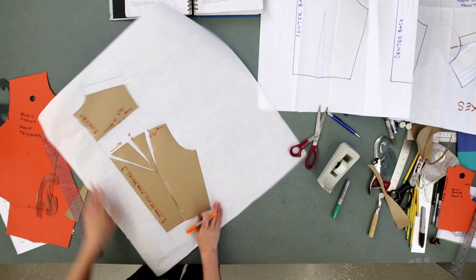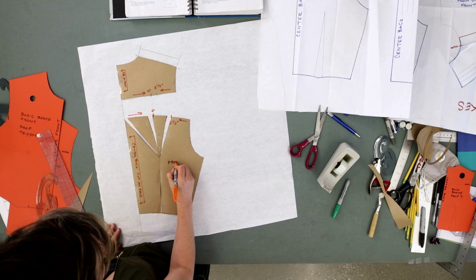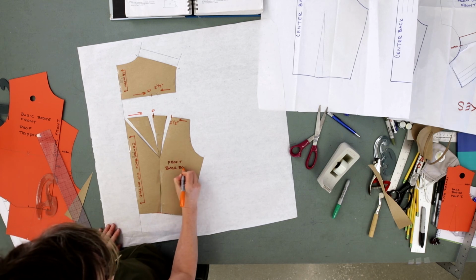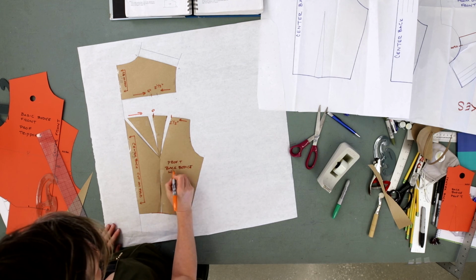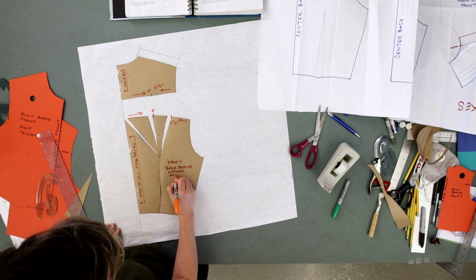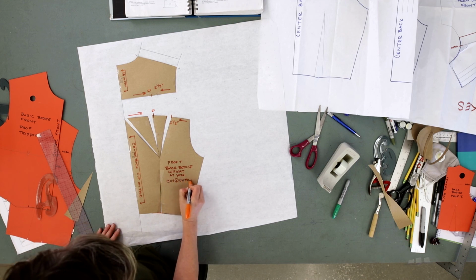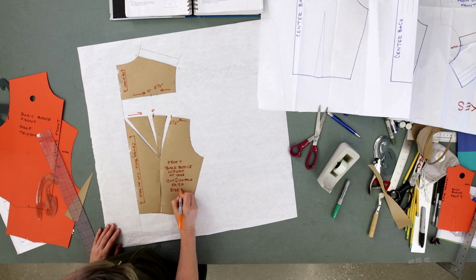So this is going to be your name, and this is back bodice with pleat at yoke, cut 1 on fold, year, end season, and size.